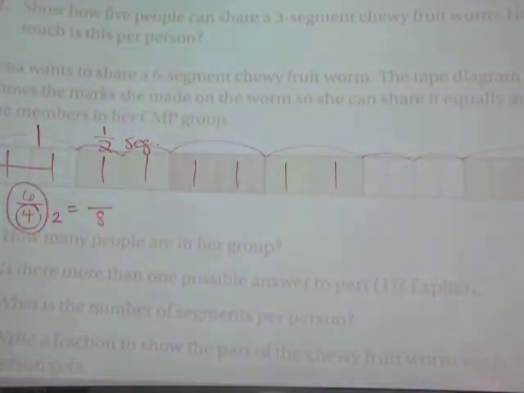And the last one, write a fraction to show the part that each person gets. They get 6 of those fourths that we broke it into.